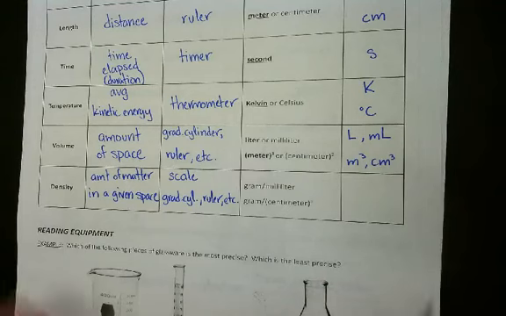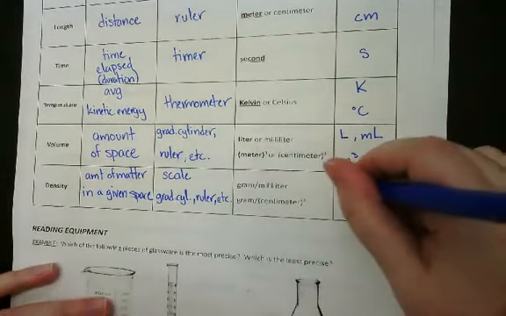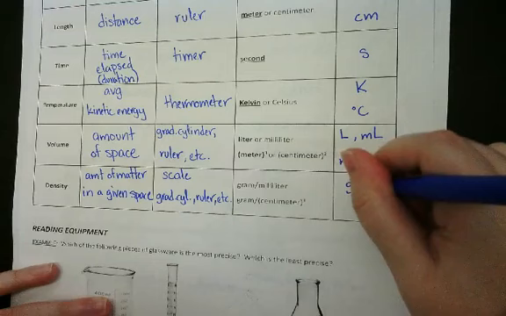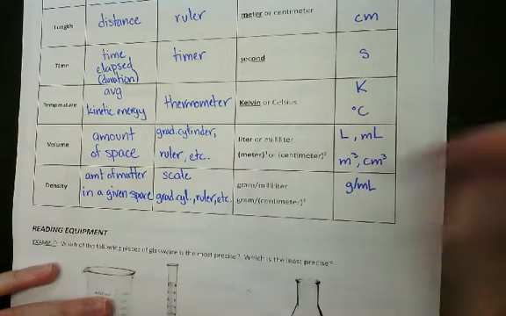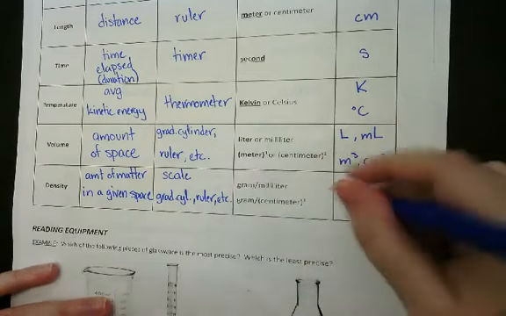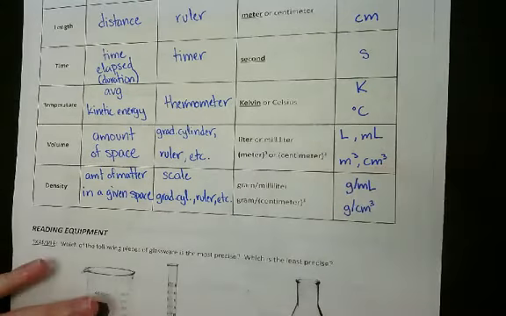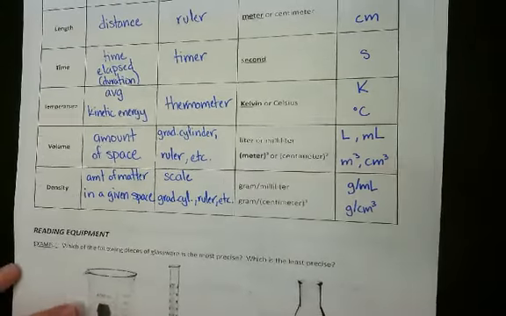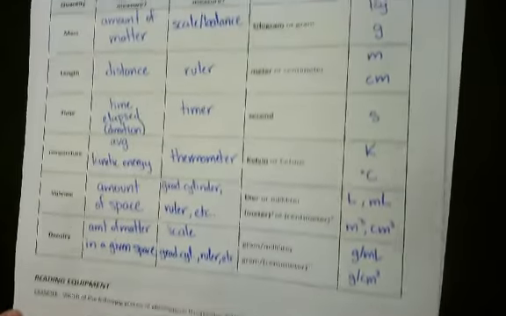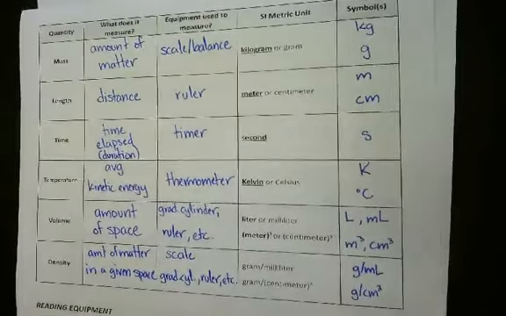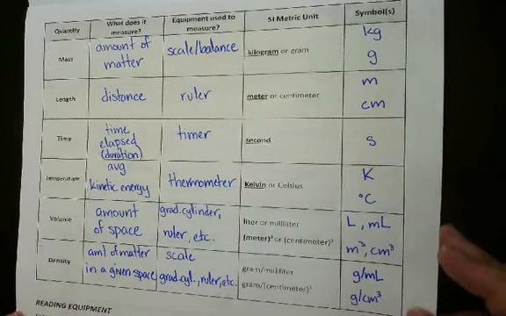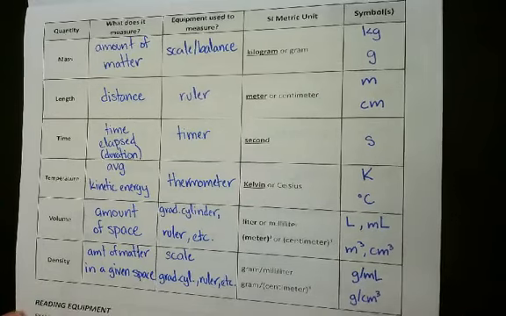The units that we use are going to be either gram per milliliter, so g/mL, or gram per centimeter cubed, g/cm³. All right. So these are all of the common measurements that we're going to discuss and possibly use in the lab this year.